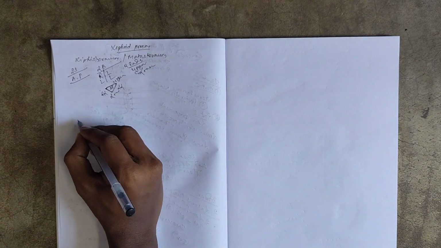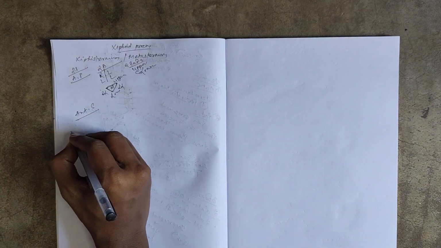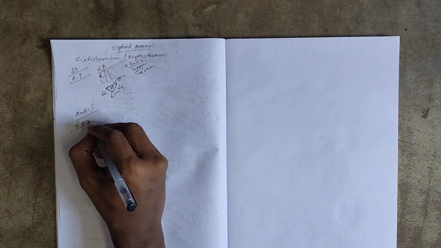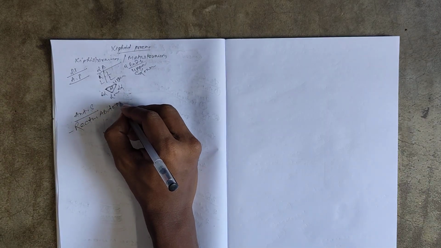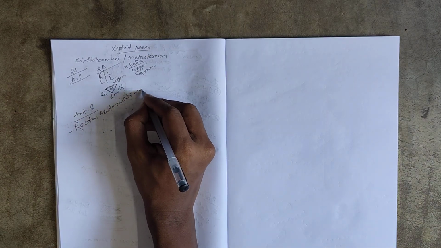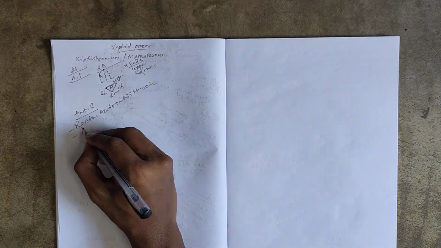Now the anterior surface. The anterior surface gives insertion to the following muscles. It has insertion of the rectus abdominis muscle, and one present is an aponeurosis, not a muscle.